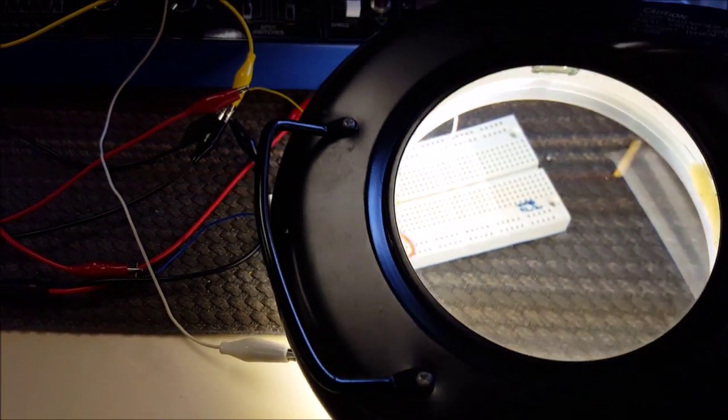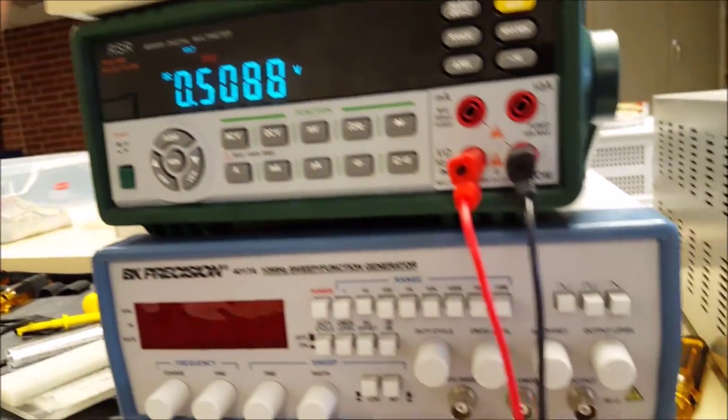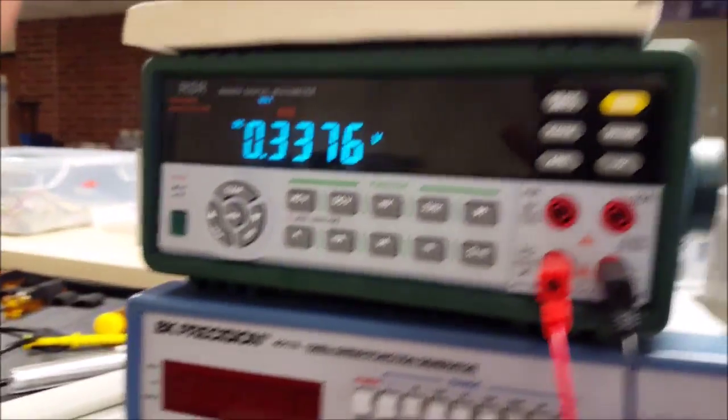Similarly, if I add light to it, like I am, it'll be low. If I remove the light, it goes back up, bring it back, drops down.